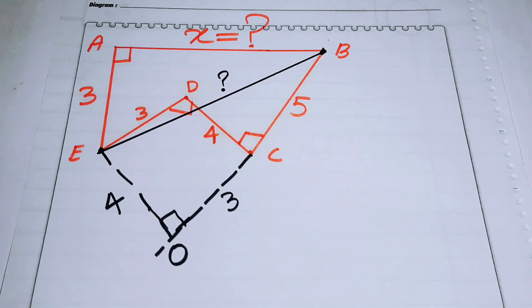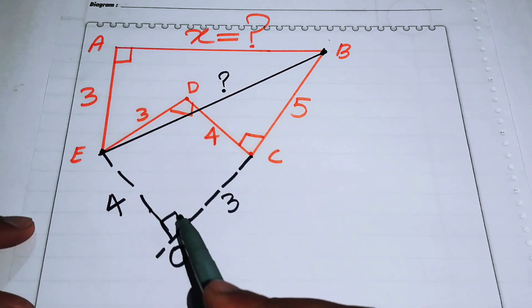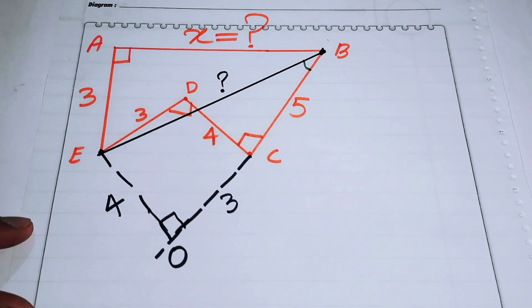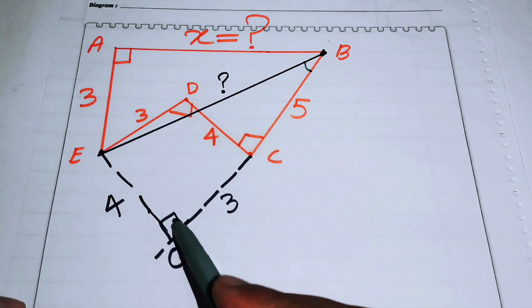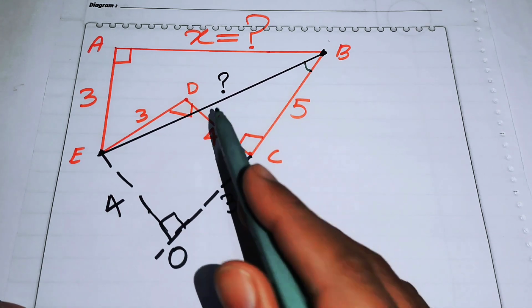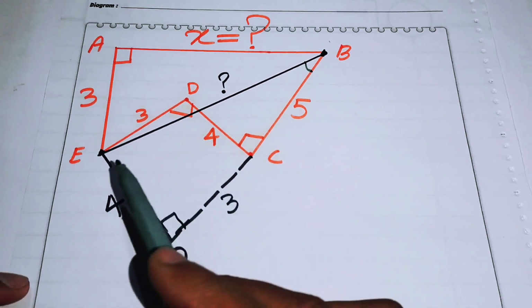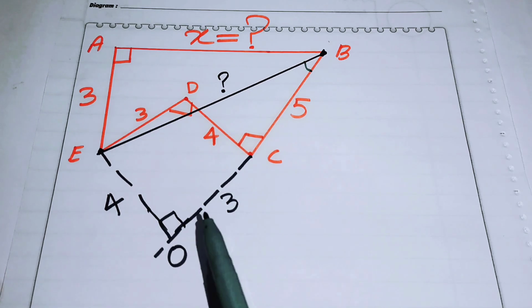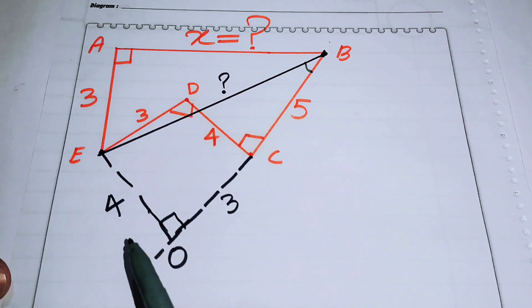This is a right triangle, because this angle is 90. You know that the side opposite to the right angle is known as the hypotenuse. So EB is the hypotenuse of this right triangle, OB is the base and OE is the perpendicular.